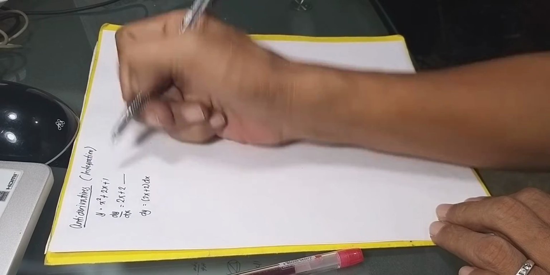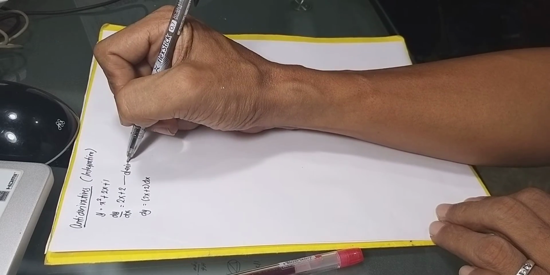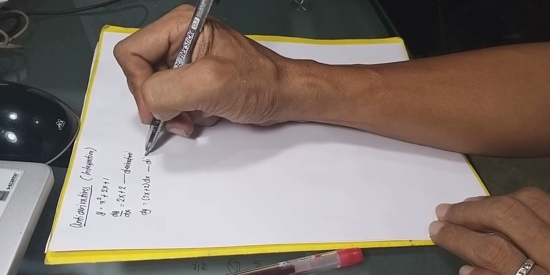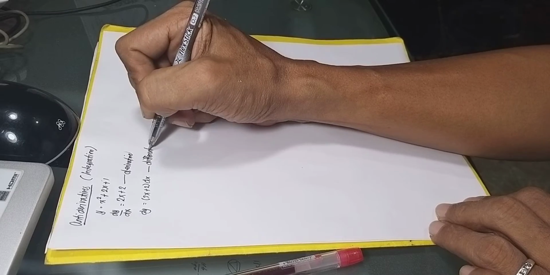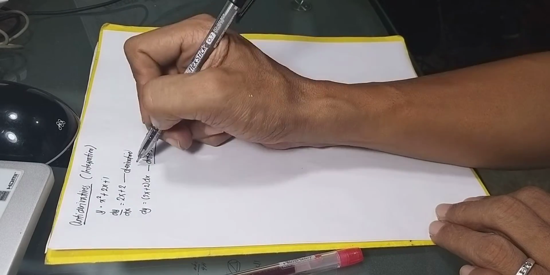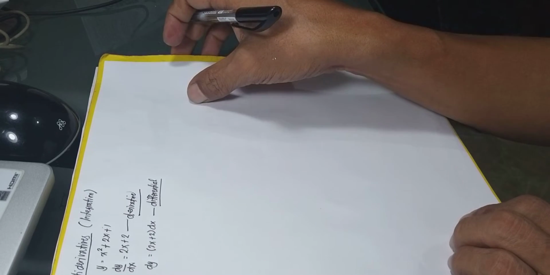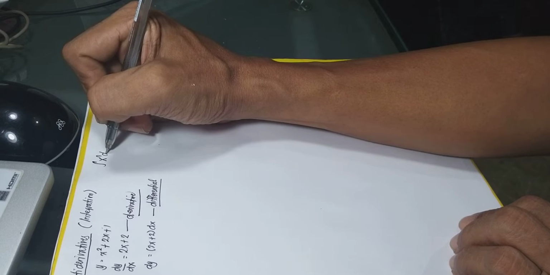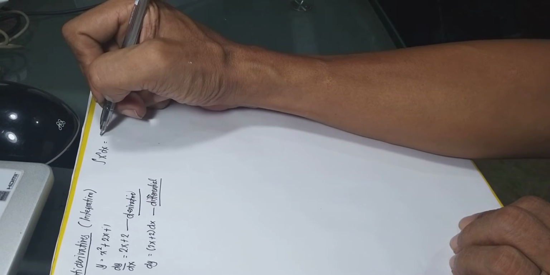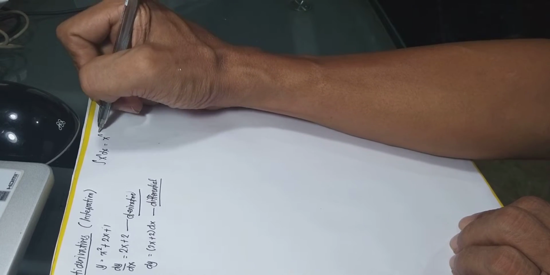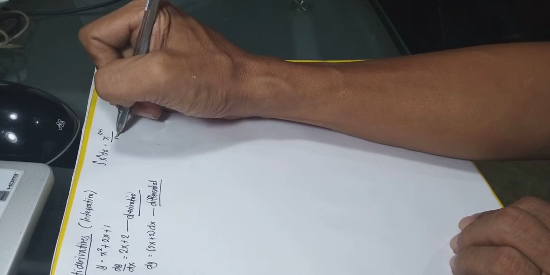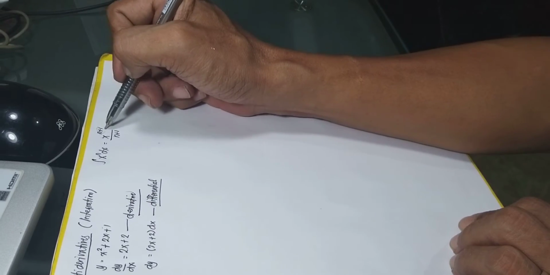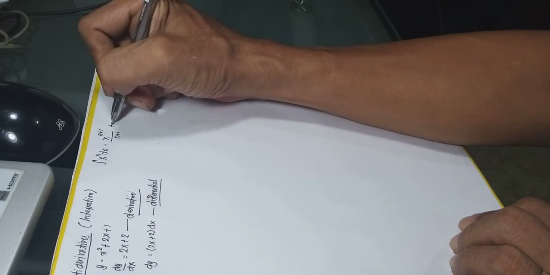This one is what you call derivative. This one is differential. Now, in integral calculus, we have that principle: integral of x raised to n times dx equal to x raised to n plus 1 all over n plus 1. In derivatives, we subtract power. In integral, we add 1 plus a certain constant c.